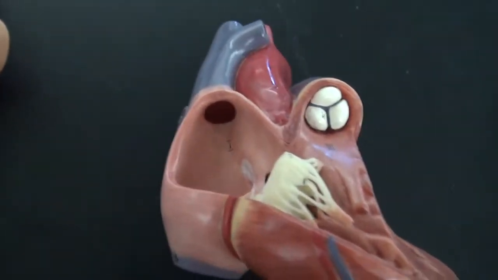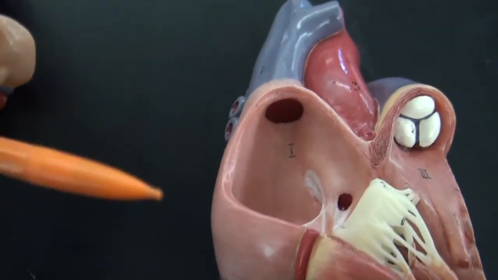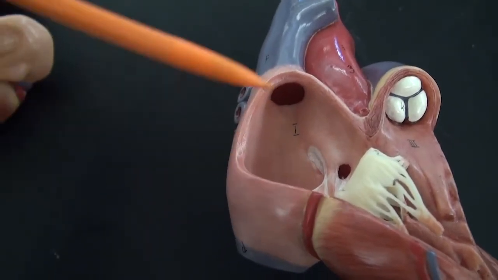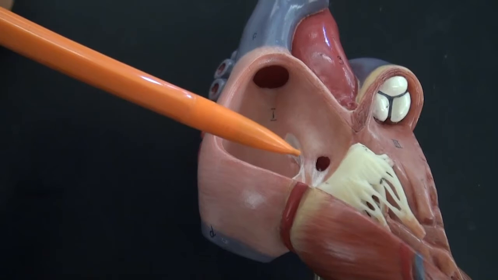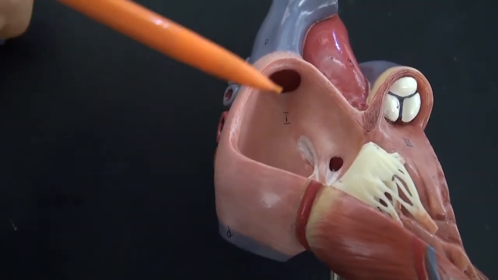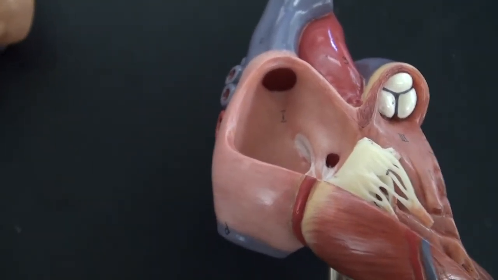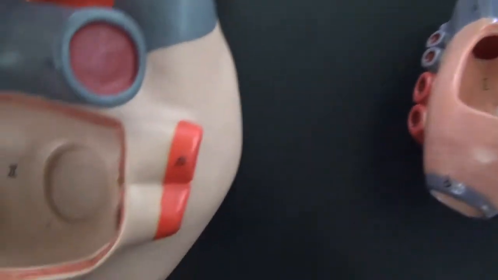Okay, so as we saw earlier, the superior and inferior vena cava are going to empty into the right atrium. That's going to be this right here. The coronary sinus is going to empty into this same place, okay, into the right atrium. On this side, we're going to have, it doesn't show very well on this model. It shows better on this model. Maybe.